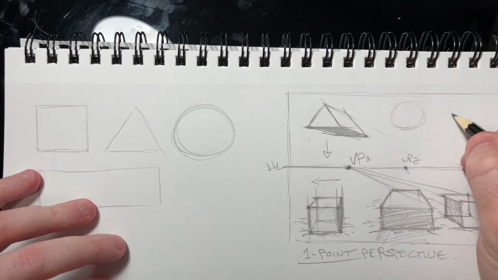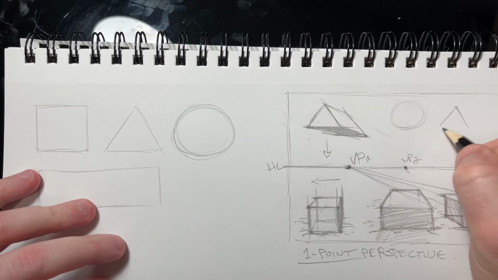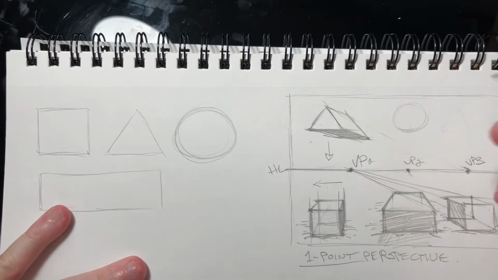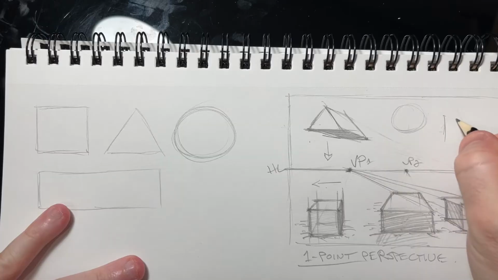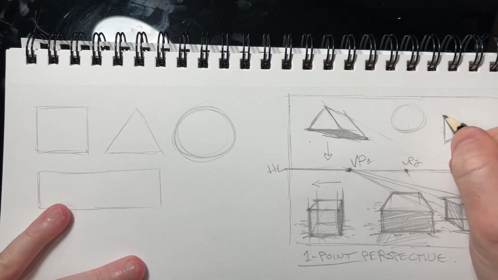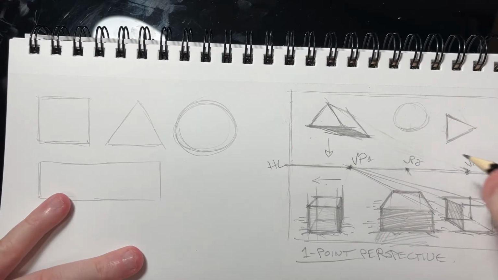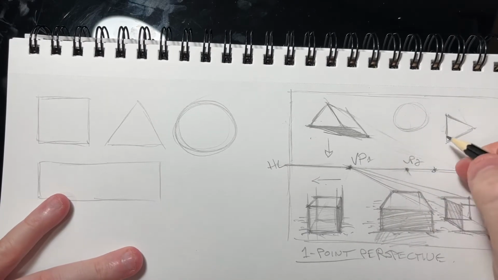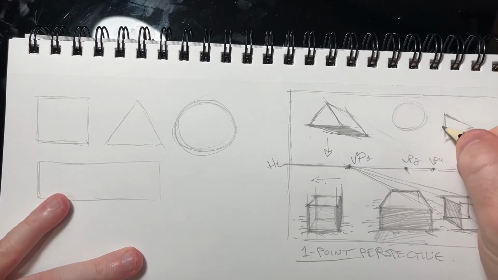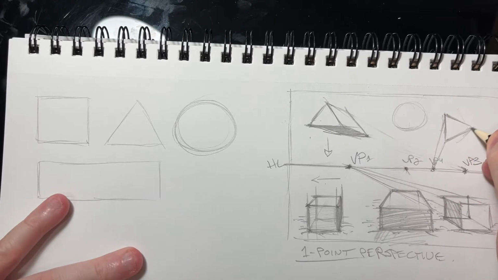If you were to draw this triangle as a pyramid, actually, let's tilt it a little bit, make it a little more challenging here. So we've got a triangle looking like this, and it's going to be a triangular based pyramid. Put a horizon or a vanishing point right here. That's VP4. Vertex to vanishing points.